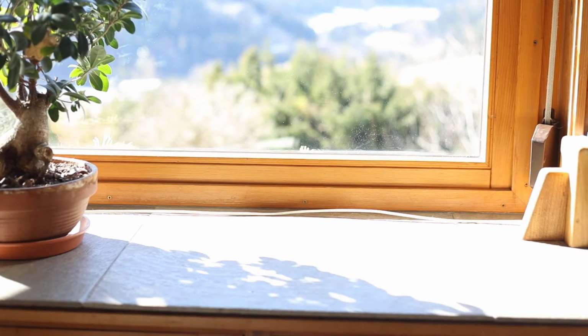So you want to see it? Let's do it then. So as you can see, there is plenty of sunlight coming through the window. So I'm going to use that sunlight as my light source. I'm going to set it up in front of you so you can have a look.